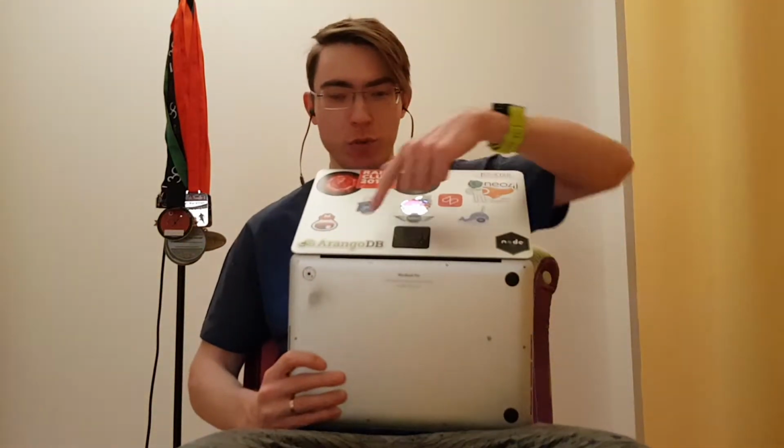Hello folks, today I have a brand new merch ArangoDB t-shirt, and as is obvious, I will be talking about ArangoDB. Thanks to those guys for sending me this t-shirt. I like how it looks, this nice avocado, and I also have a couple of new stickers.